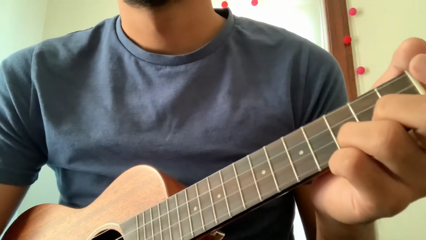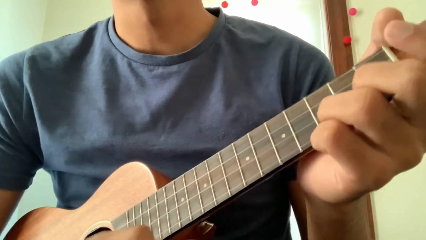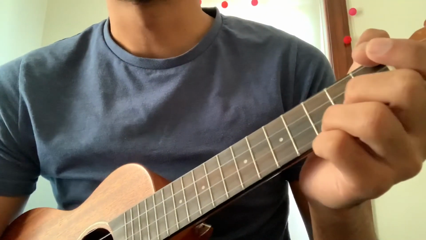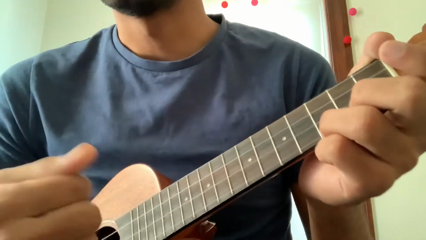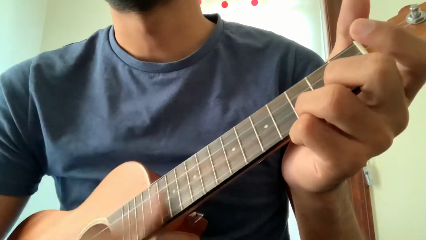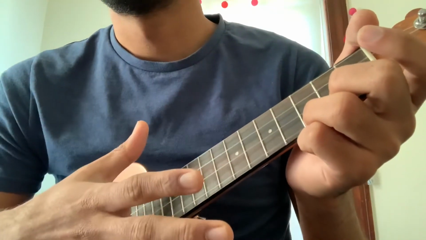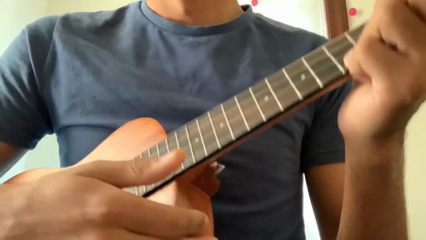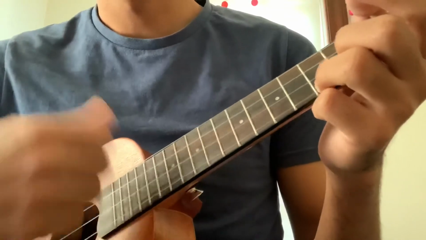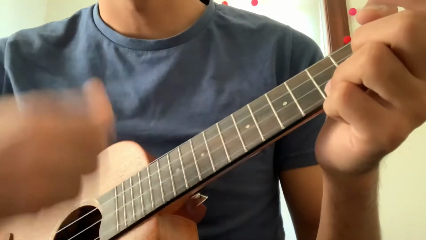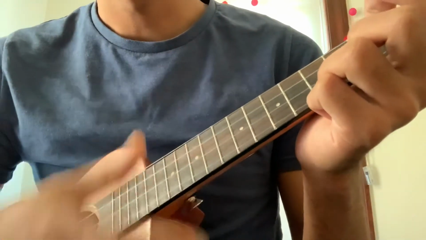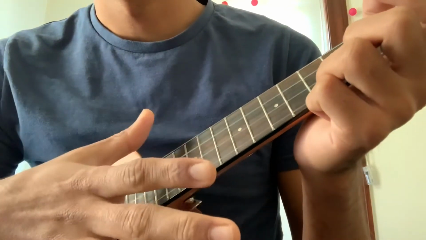Like if I give you an example, the first song I learned on ukulele was Sham Bhi Koi, which is basically this strumming pattern. It's down down, up down, up. So once you get a hang of the down strums and up strums, you can start learning this pattern. It's down, down, up, down, up.